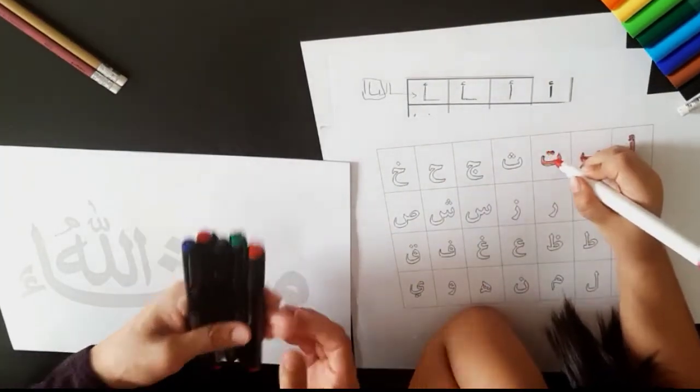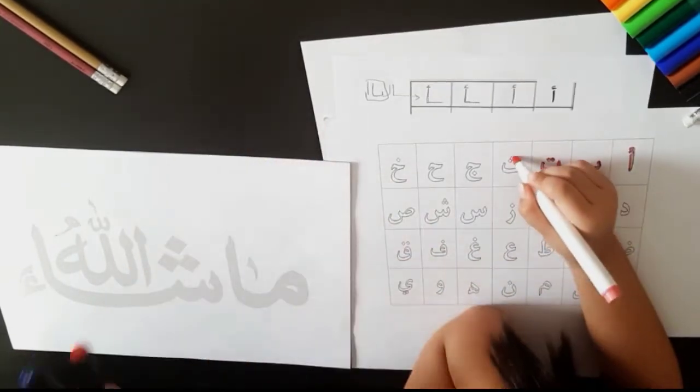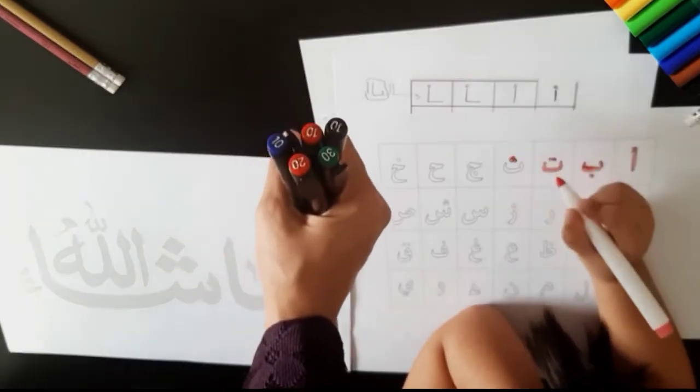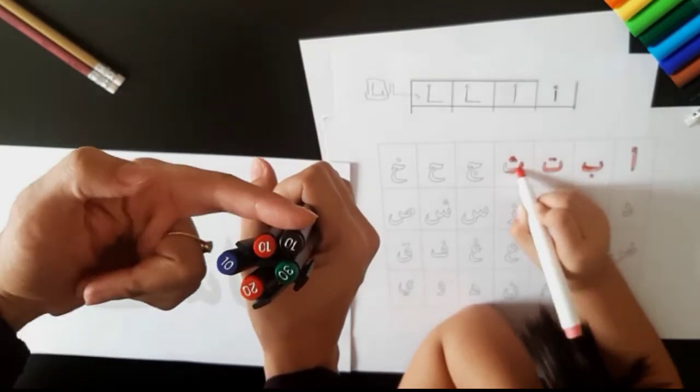These calligraphic pens are for beginners, and they are used in basic calligraphic work. If you look at these pens, they have different numbers: 10, 20, 30, and similarly we have 40, 50.